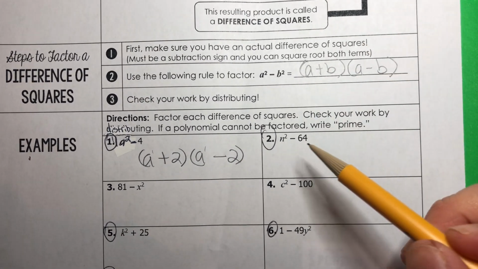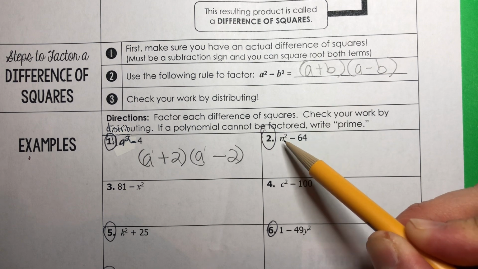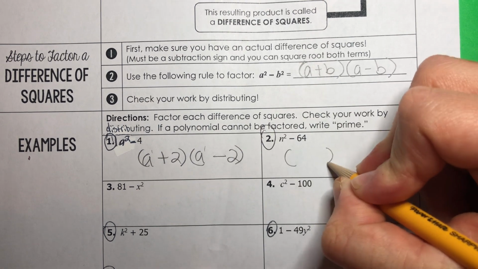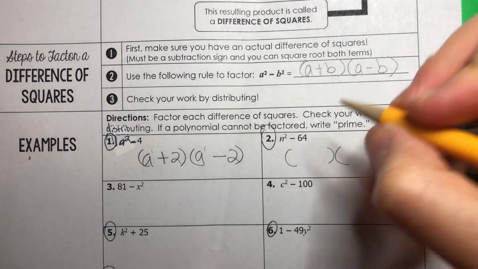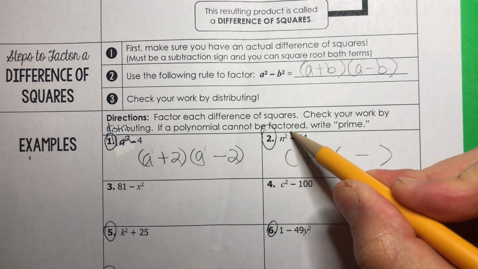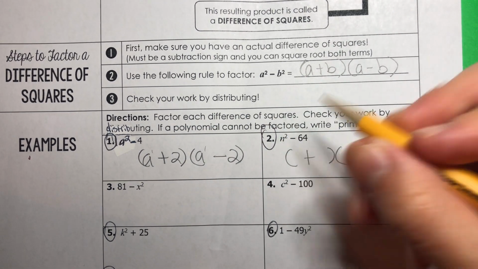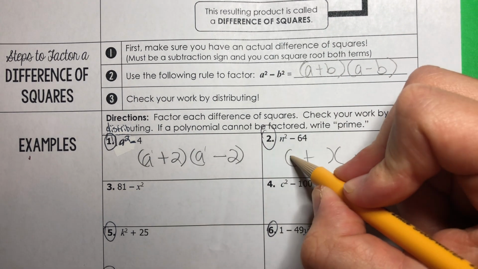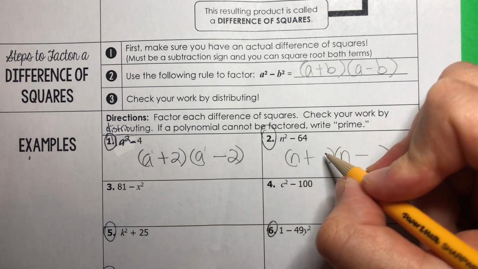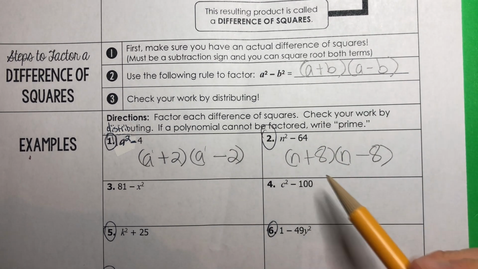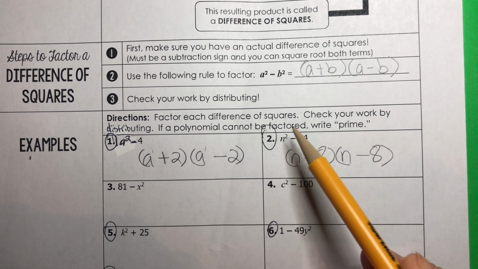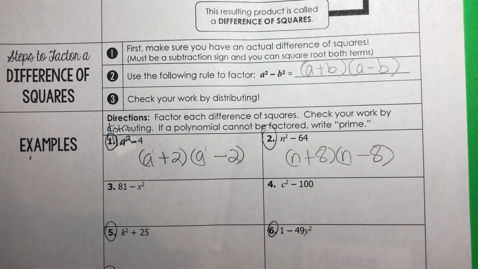Okay, so let's move on to number 2. We have a difference of squares because there's a subtraction sign, and we can take the square root of both of those, n squared and 64. So 2 sets of parentheses, plus sign, minus sign. The square root of n squared, what would you get? What would you have to multiply together to get n squared? Well, you would multiply n times n. What's the square root of 64? It's 8. So you write that in the second spot in both sets of parentheses. And this is that original polynomial factored out.